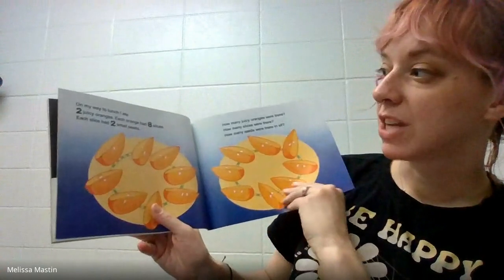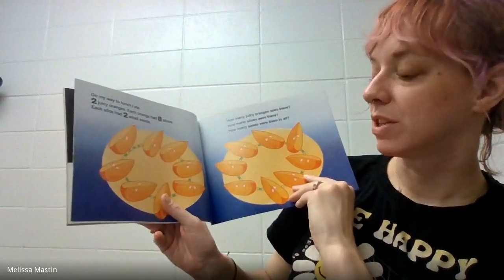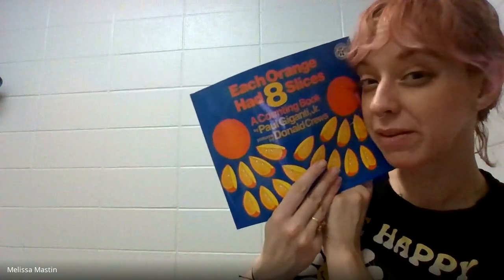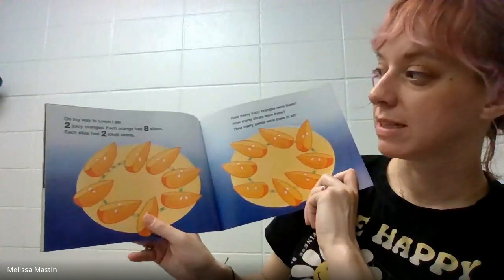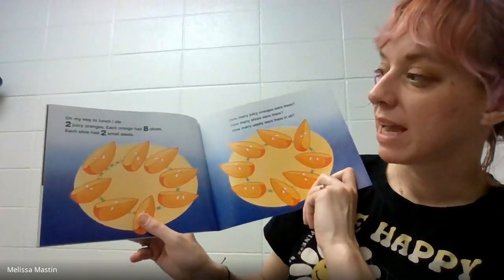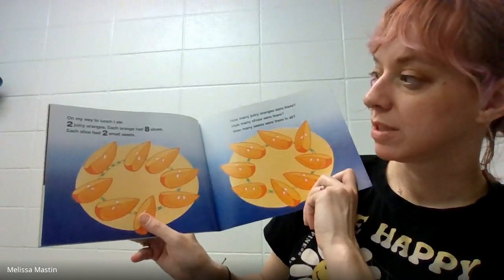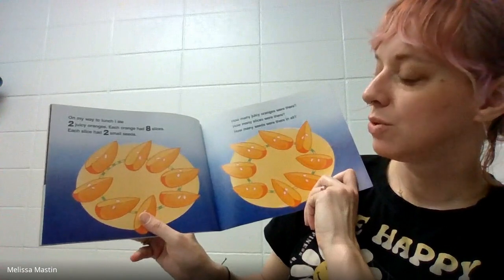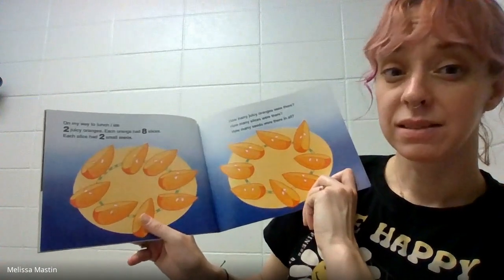On my way to lunch, I ate 2 juicy oranges. No, I was wondering when we were going to get to this page because that's what the title of the book is all about. Oranges. Well, here it is. On my way to lunch, I ate 2 juicy oranges. Each orange had 8 slices, and each slice had 2 small seeds. It's a very seedy orange. See, yep, on the front page, that's our title.